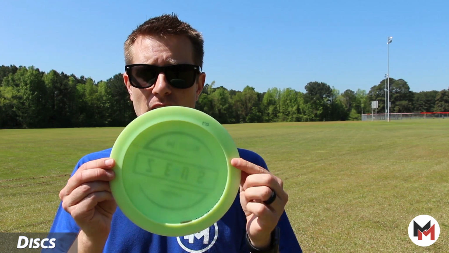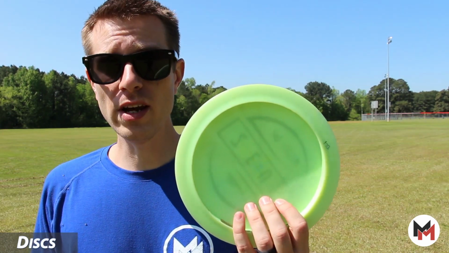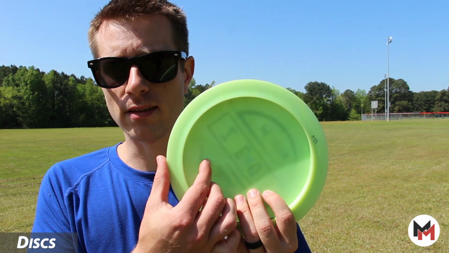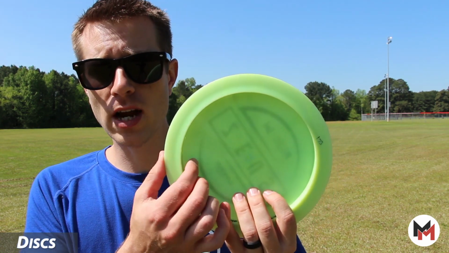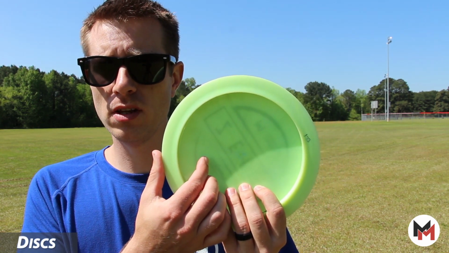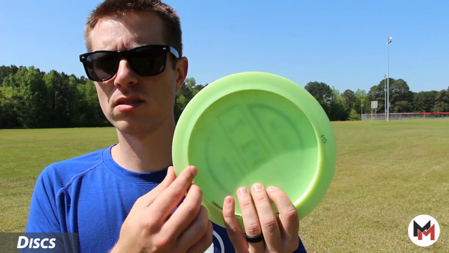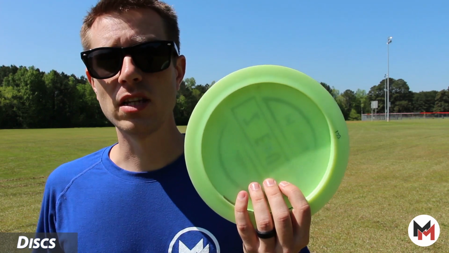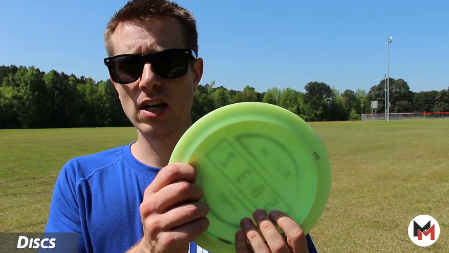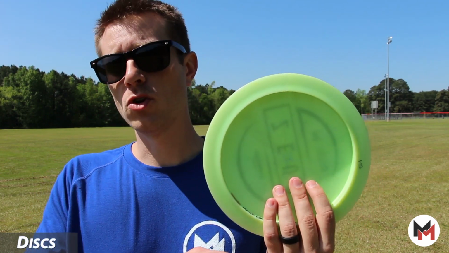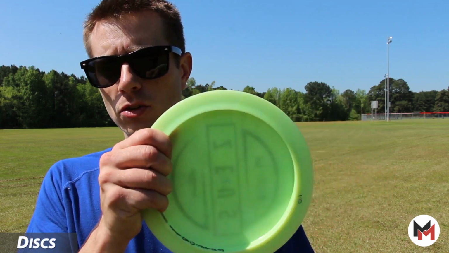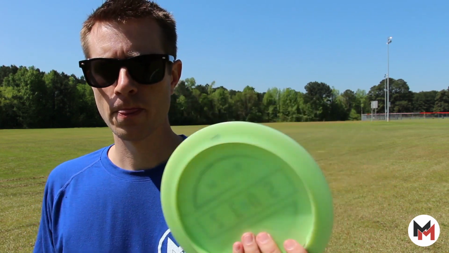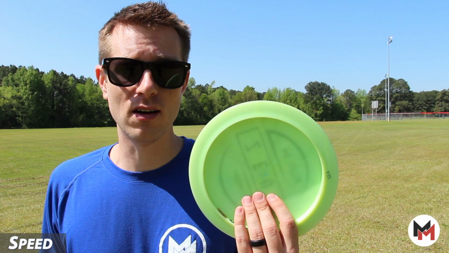Now on the underside, we'll talk rims. Your rim will vary in width. Typically your faster drivers are going to have a wider rim, whereas from your fairways down to your mids and your putters, the rim will consistently shrink. Thinner rims are typically more comfortable, where no matter what size of hand you have, you'll be able to grasp it easily. So let's talk about speed now, shall we?